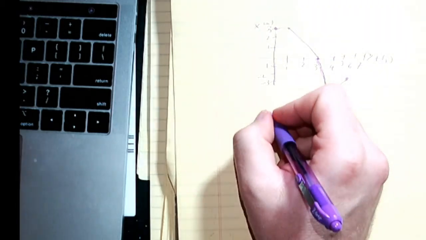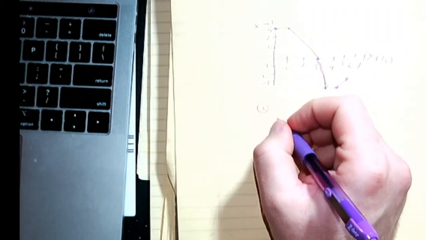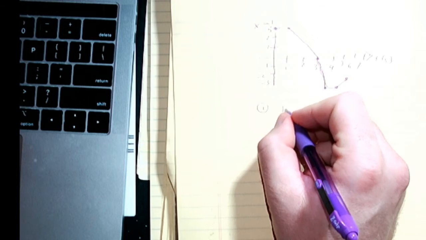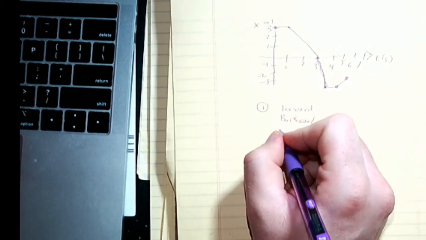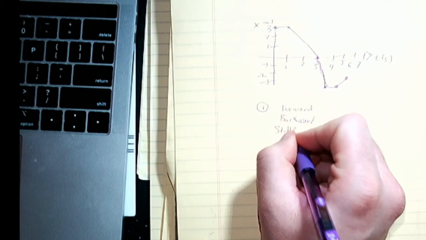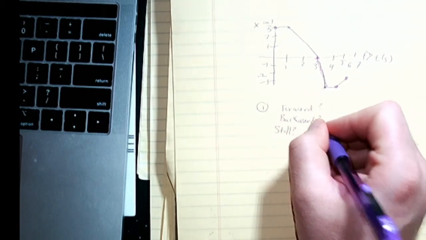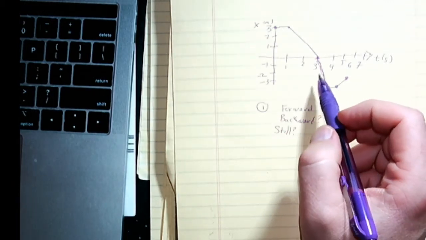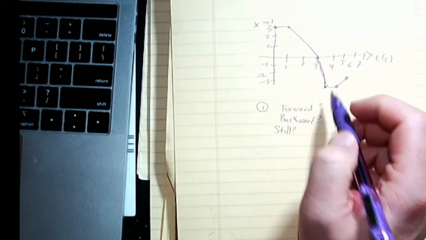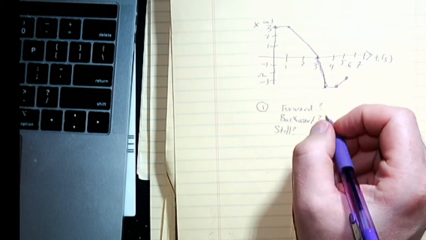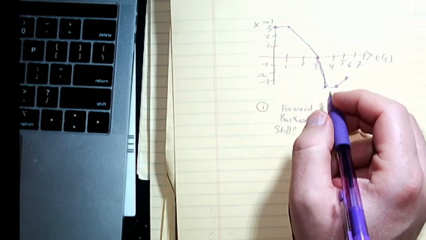So the first question they ask is, when is the particle moving forward? When is it moving backward? And when is it staying still? You can actually see that from the graph. Remember, going forward means that your position is increasing, because that means you're moving in the positive x direction, whichever direction that is.